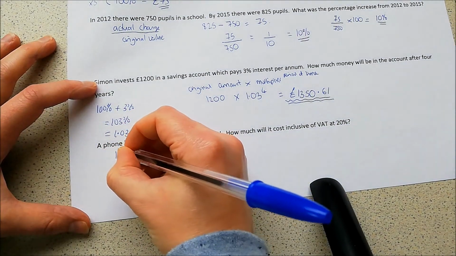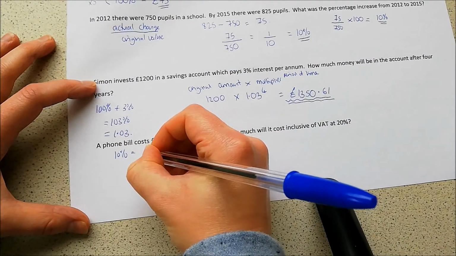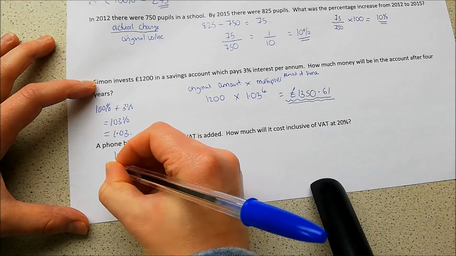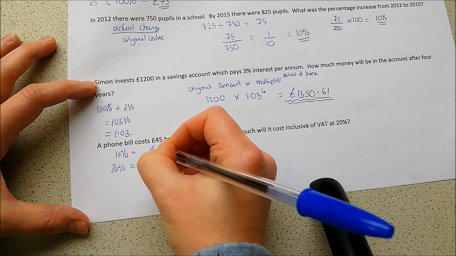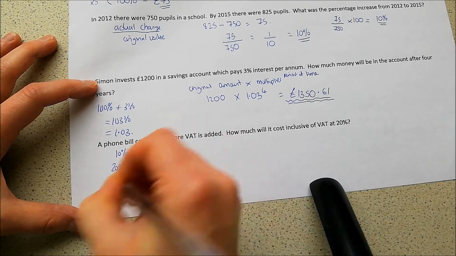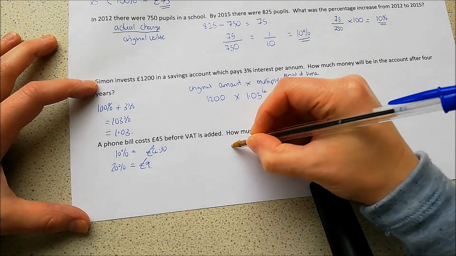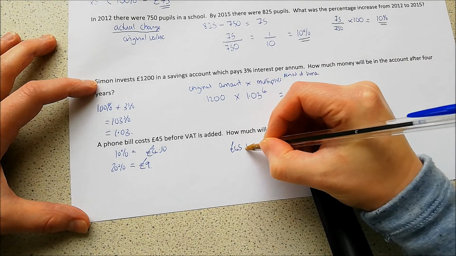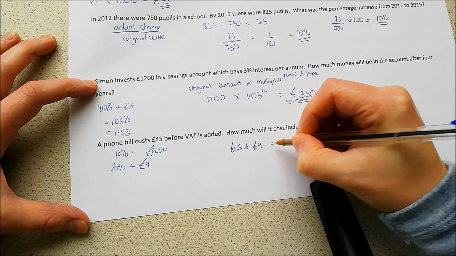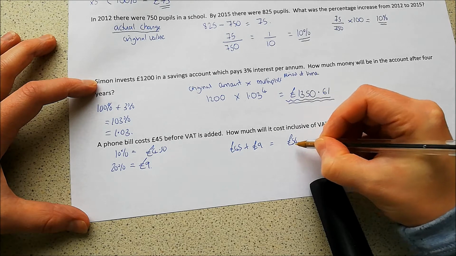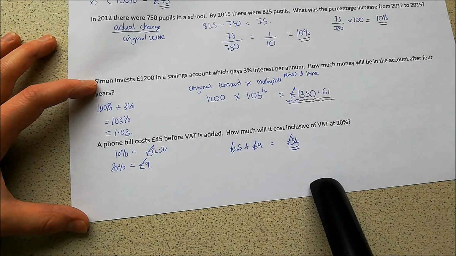So 10% would be £4.50. So 20% would be twice that, which would be £9. And then we need to add that on. So £45 plus £9 would equal £54. And that would be the final answer.